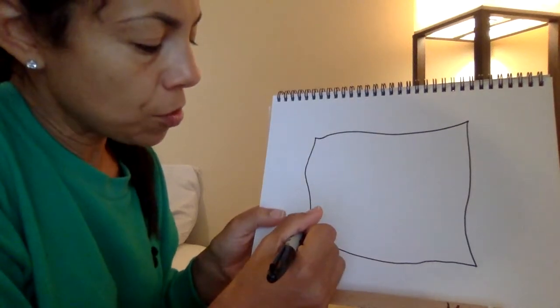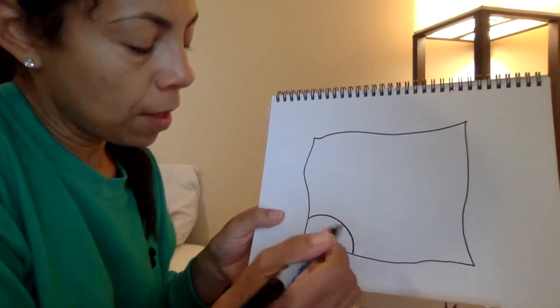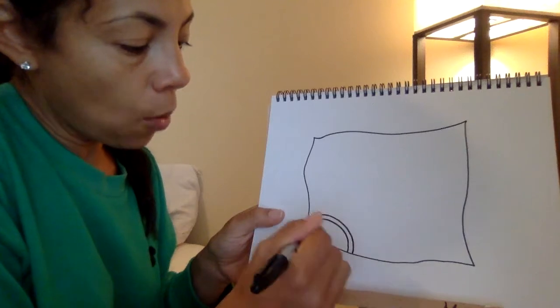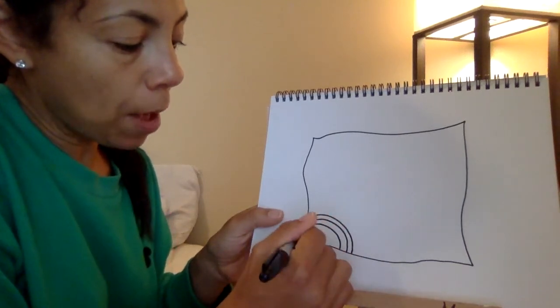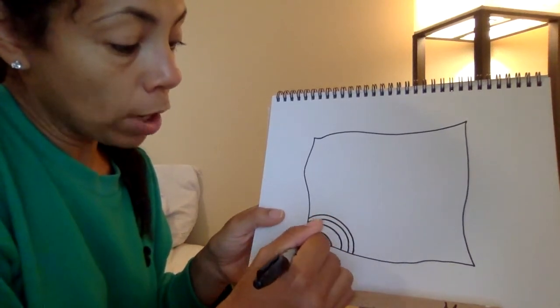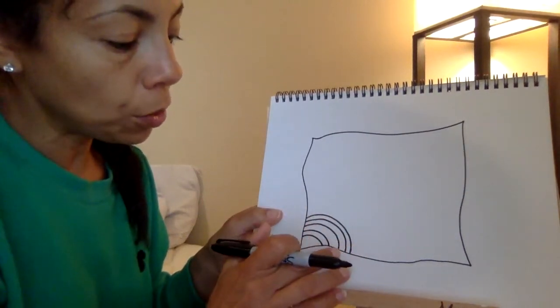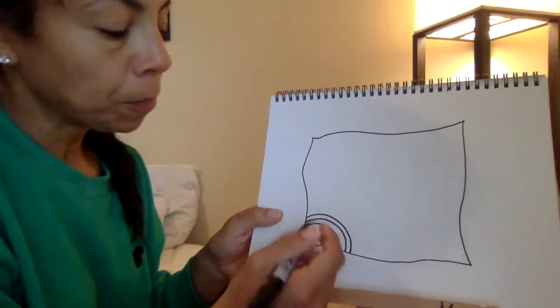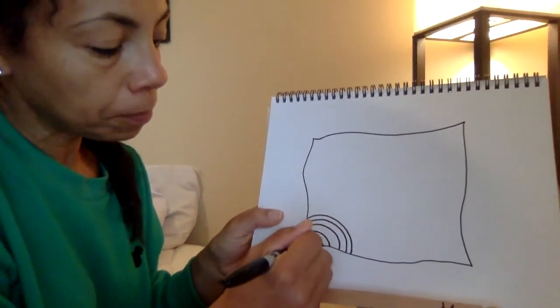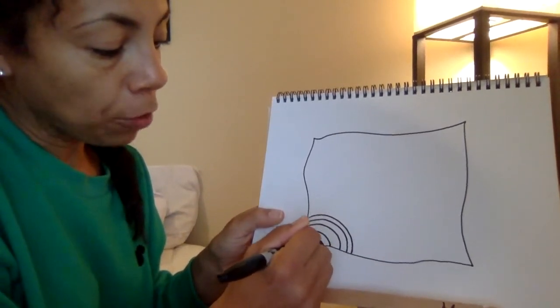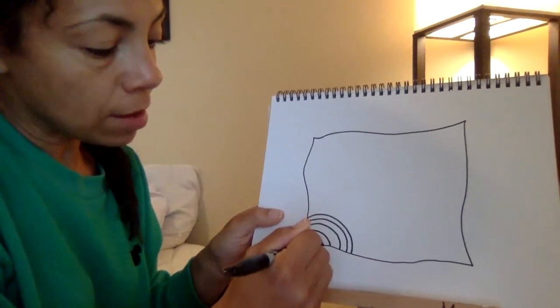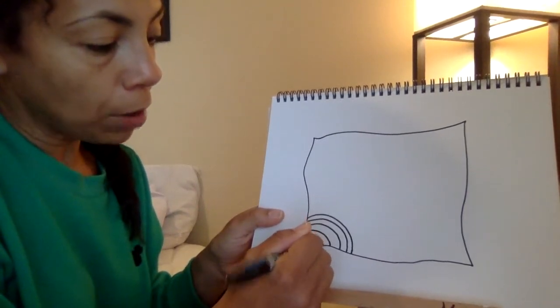So I'm just going to start by making like a curve over like this. And however many lines or whatever pattern you do on one part, you should repeat it. So if I'm doing 1, 2, 3, 4, 5 lines here, and then I color this in, I'm going to now repeat that same design and that same pattern all around.